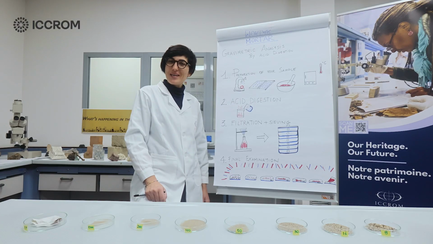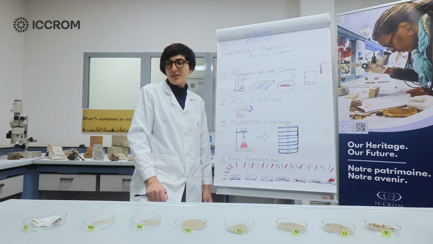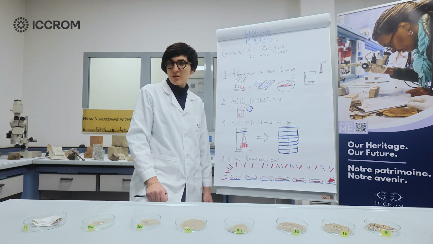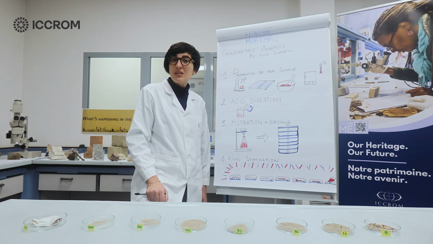We have now completed our test. This lab exercise is relatively simple and inexpensive, wouldn't you agree? It provides us with some good information, in particular if you're trying to prepare a replica to match an historic mortar. Let's now just quickly review all the steps that you need to take when performing this test.